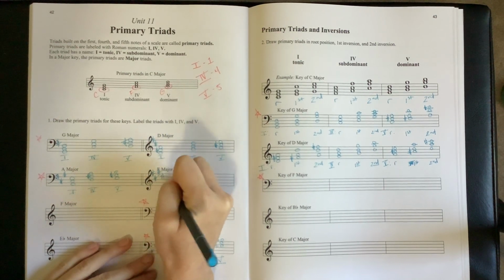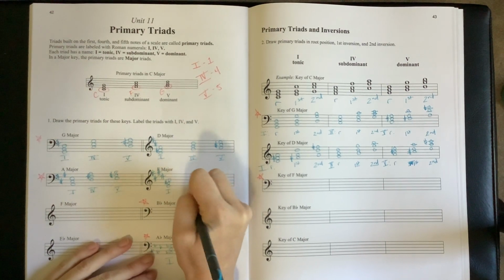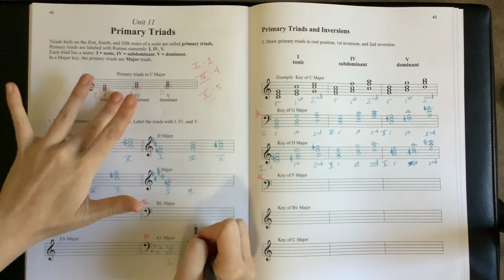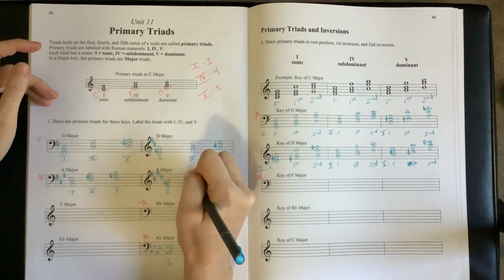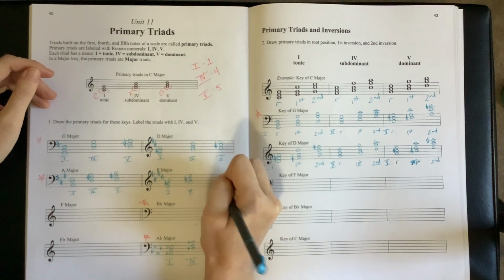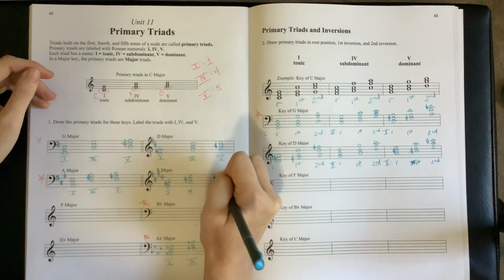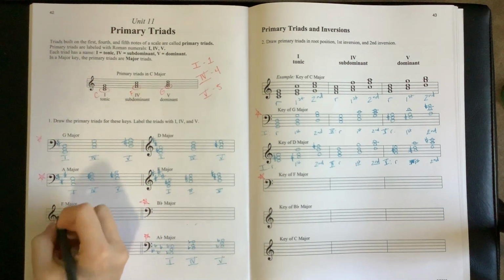You have your 1 chord, that's E, G sharp, B. You have your 4 chord, A, C sharp, E, and one step higher than A is B, the 5 chord: B, D sharp, F sharp.